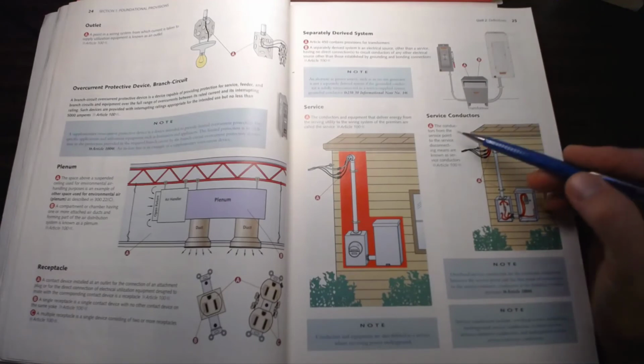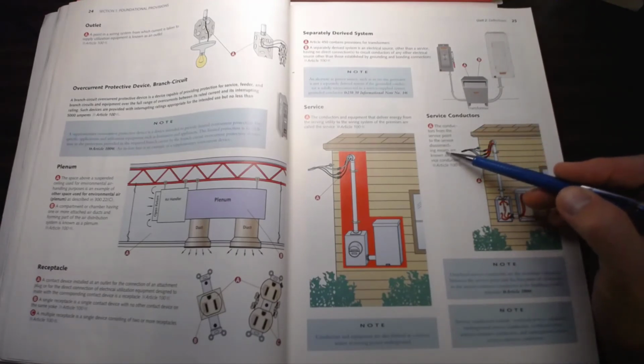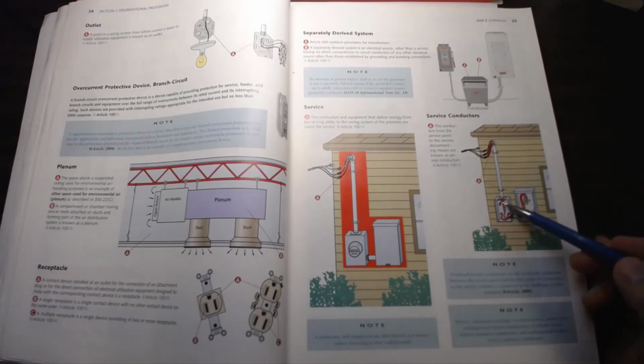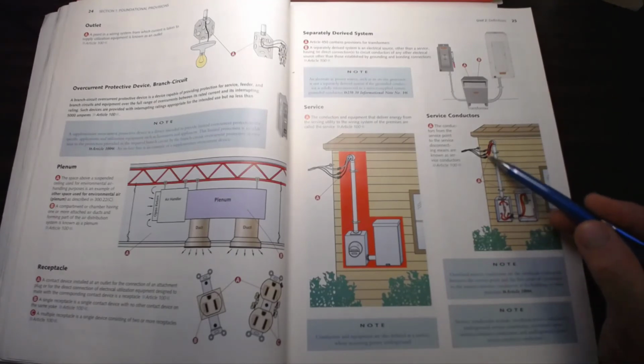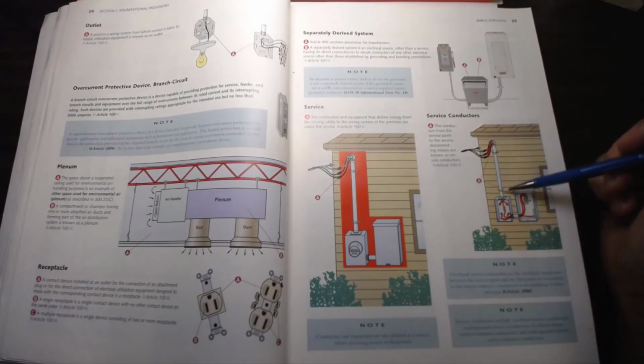So service conductors, the definition of service conductors are the conductors from the service point to the service disconnect means, and that would be from this connection point here, down the conduit, through the meter can, and then into the first disconnect. From the first disconnect all the way to where the service conductors come in from the utility. In some utilities, the customer owns and is responsible for these conductors, all of these here.